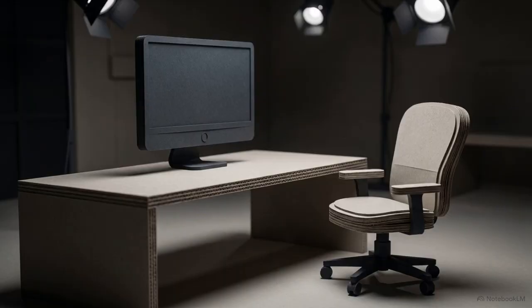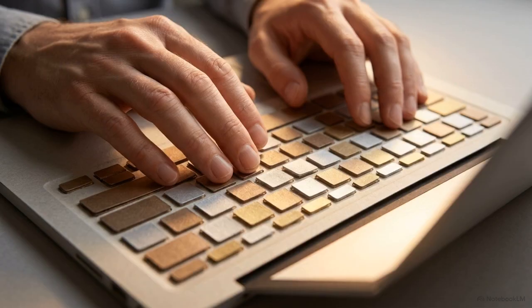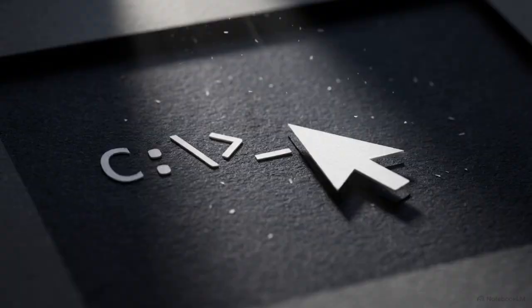For all its speed, a computer stays completely still until a human gives it a command. It cannot bake anything without you. Now that you know how the system operates, what will you ask it to bake for you next?